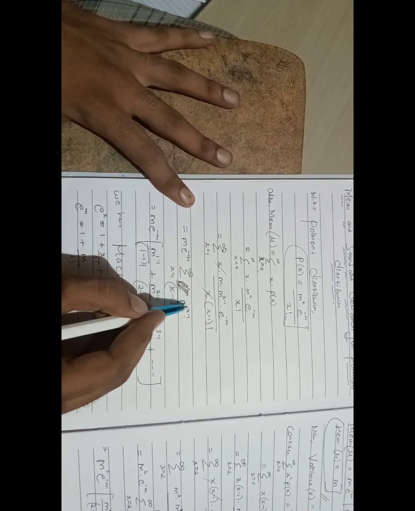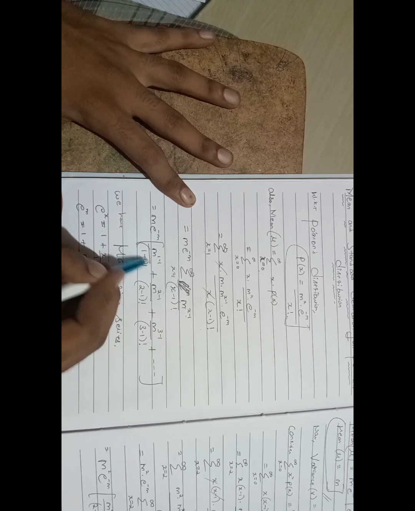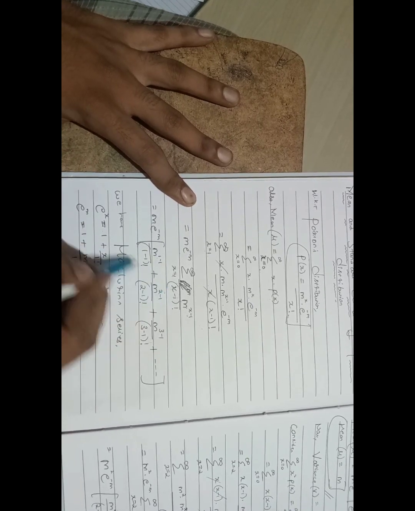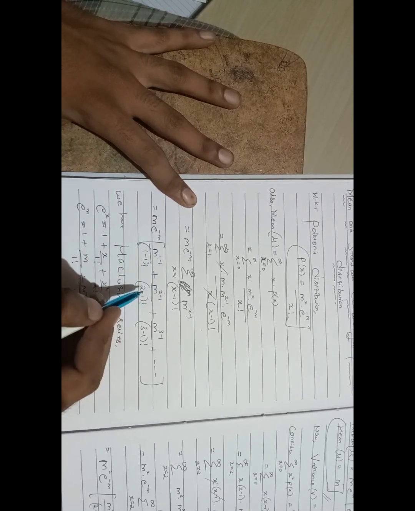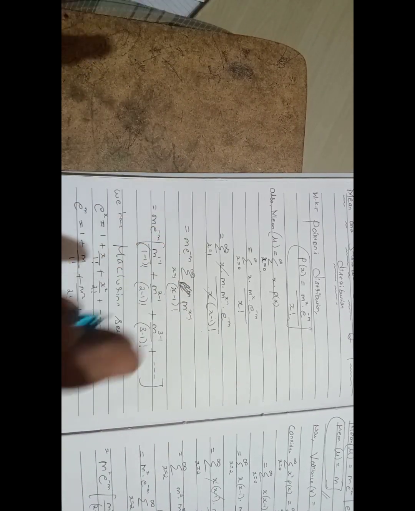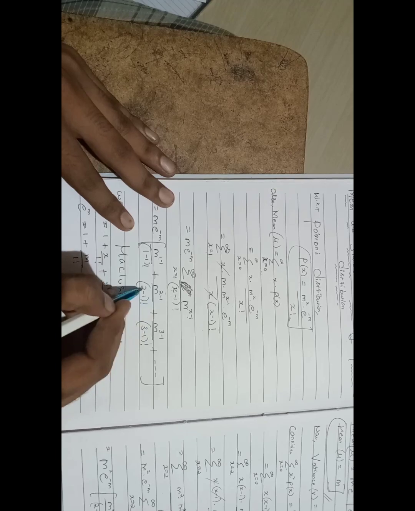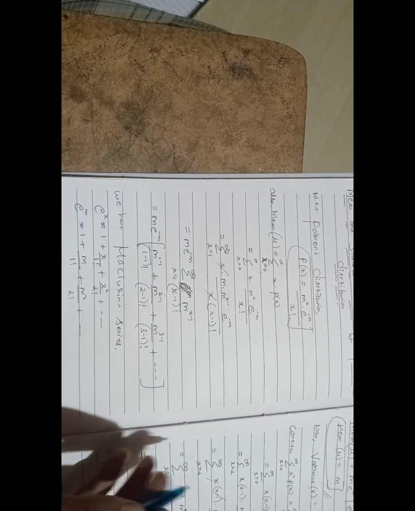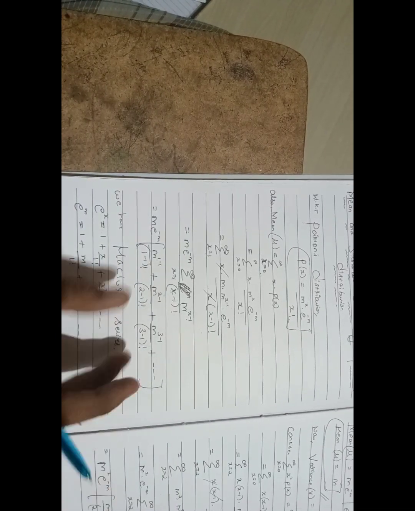That means first put 1 in place of x, plus next put 2 in place of x, then put 3, put 4, put 5, till infinity. I have written till 3 only, just to keep it simple.